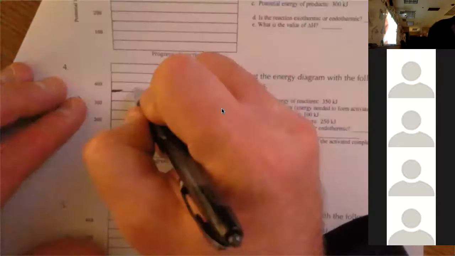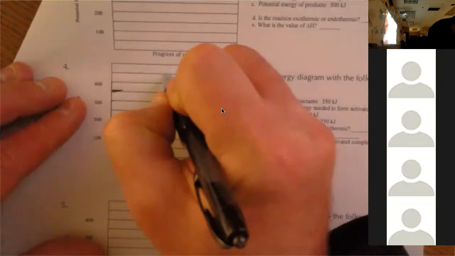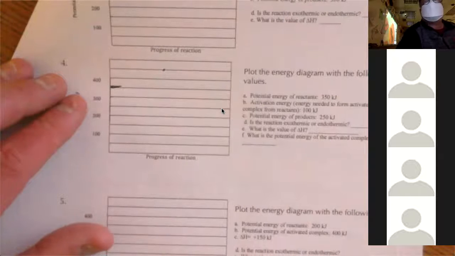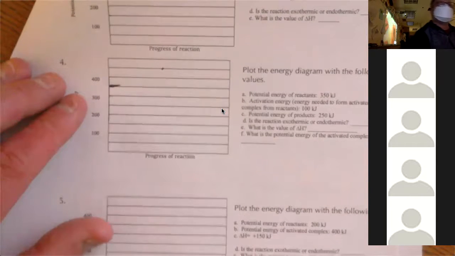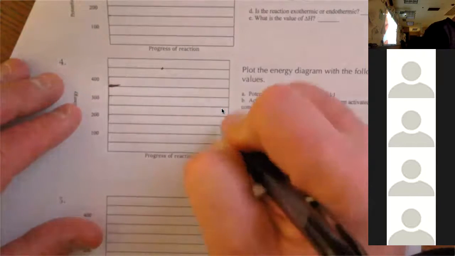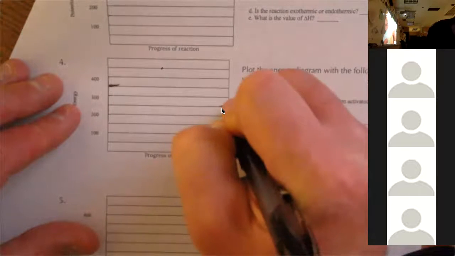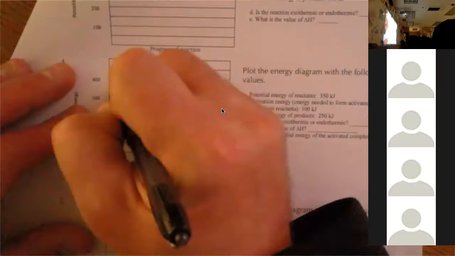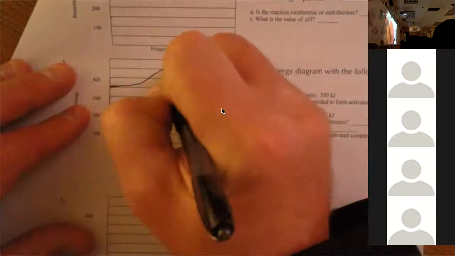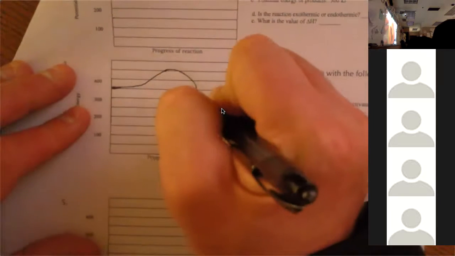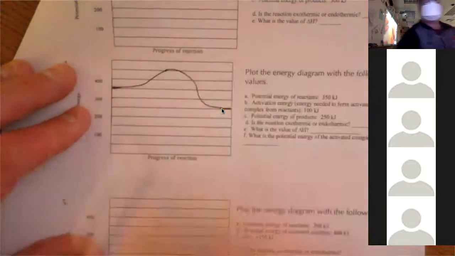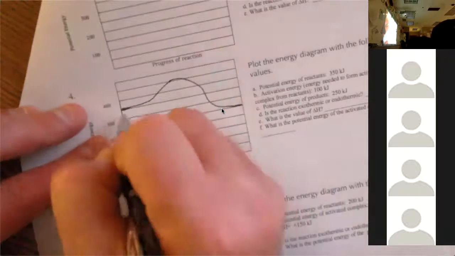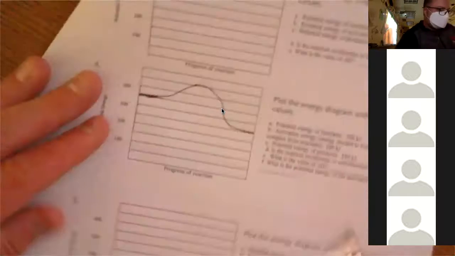So 350 plus 100 is 450. So there's my activated complex. Potential energy of products is 250, 100, 250. So this is where I want to end. So now all I've got to do is make a curve that follows that. All right, if I wanted, I could make it a little flatter right there, but no need.